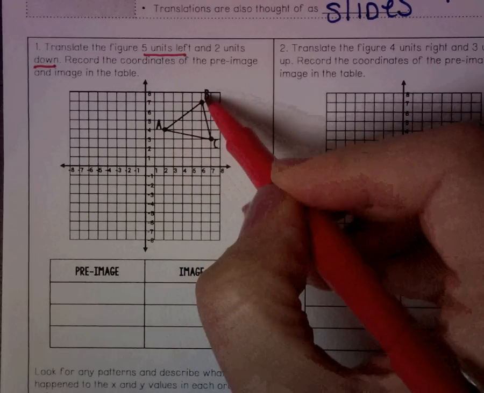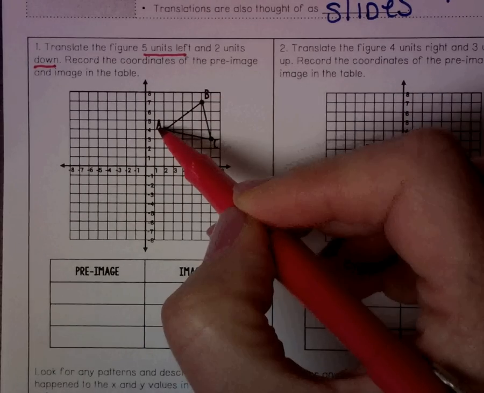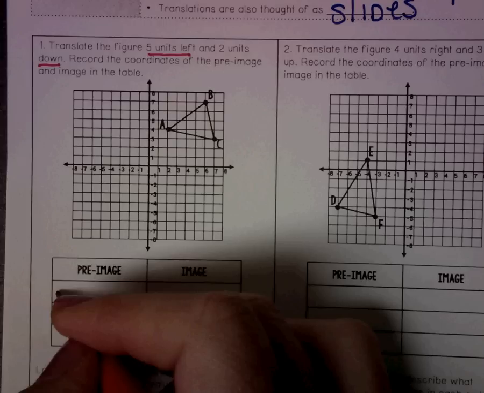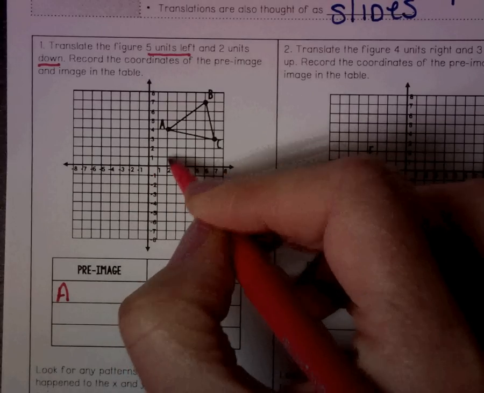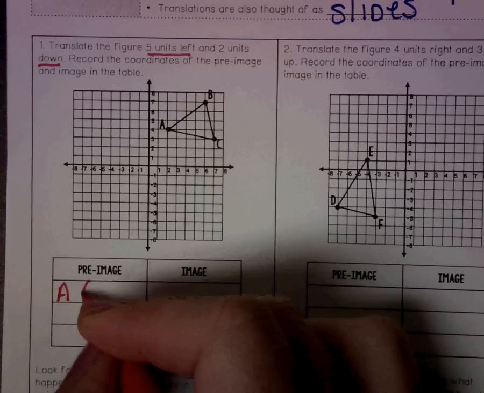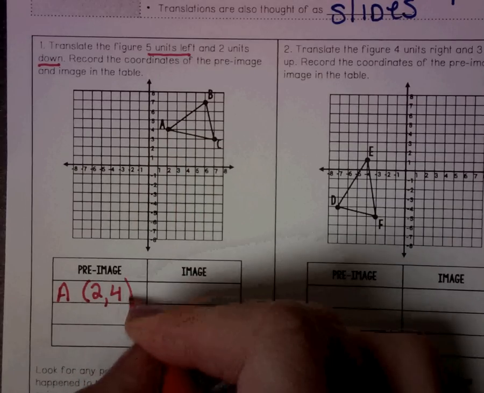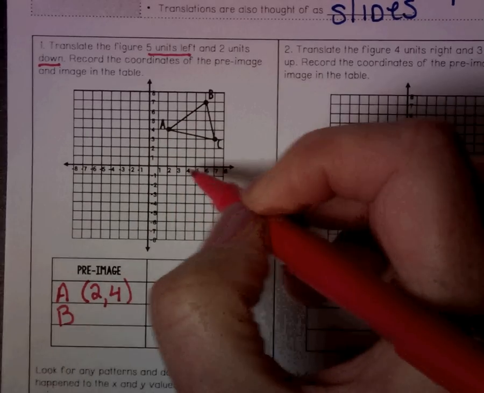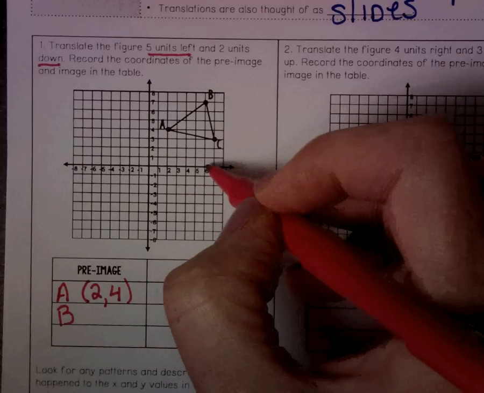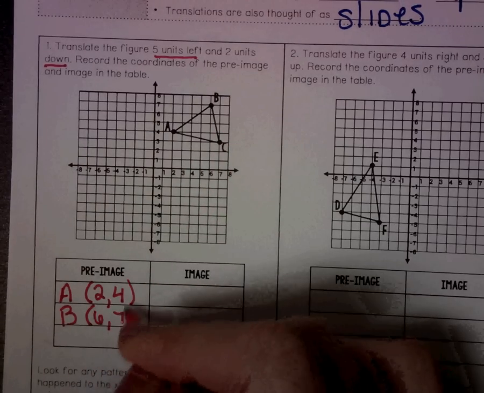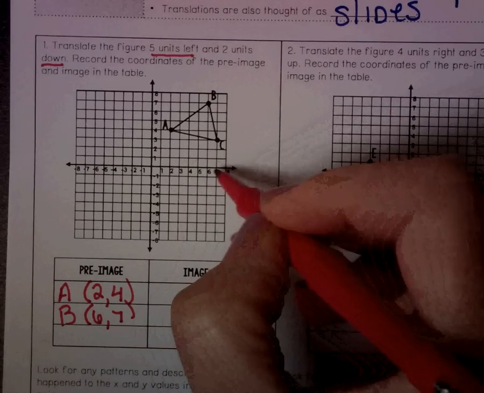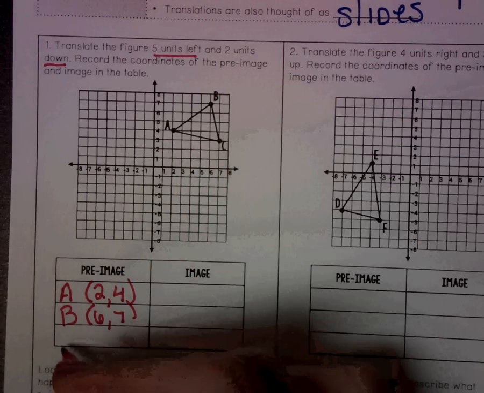Remember, we know this is the pre-image because it's just simply labeled ABC. So point A is (2, 4). Point B is (6, 7). Hopefully we remember how to write points. That's really important. Point C is (7, 3).